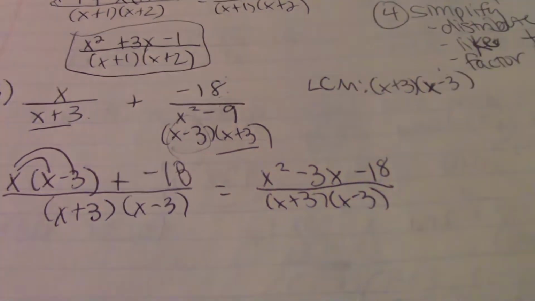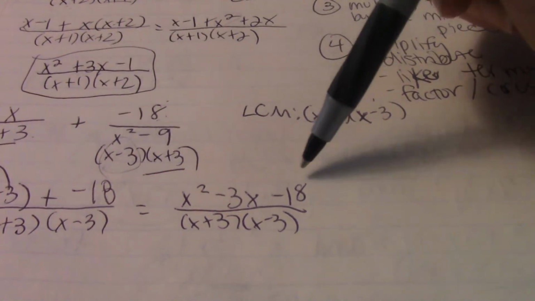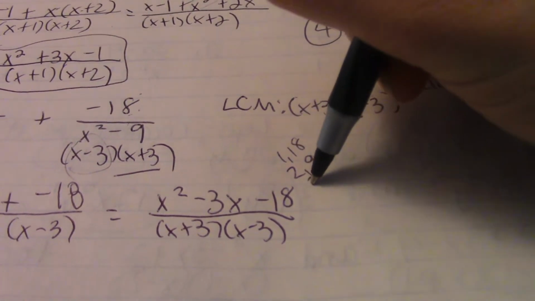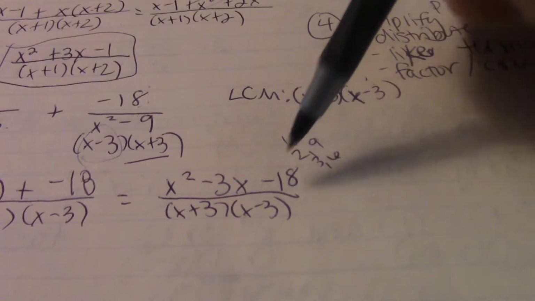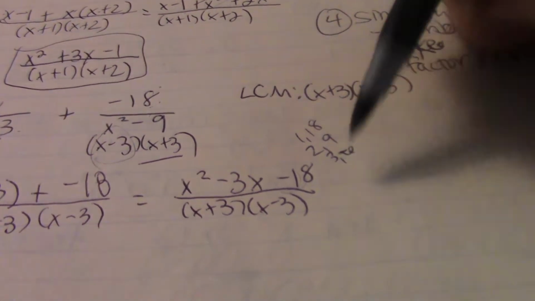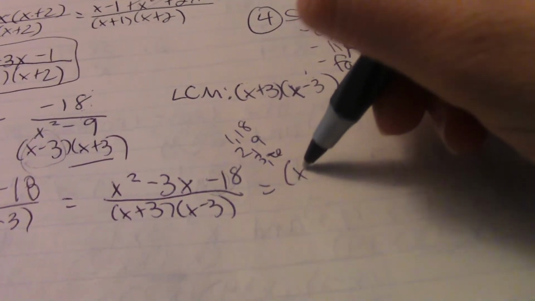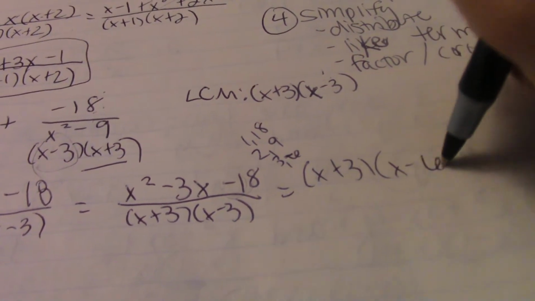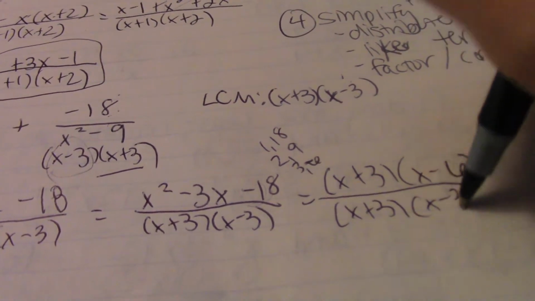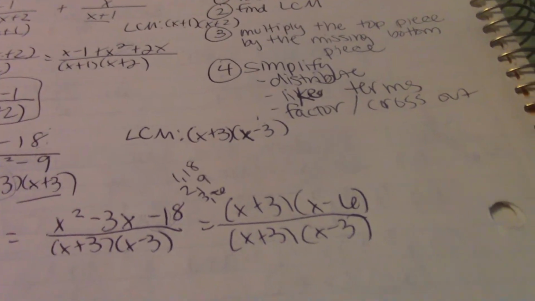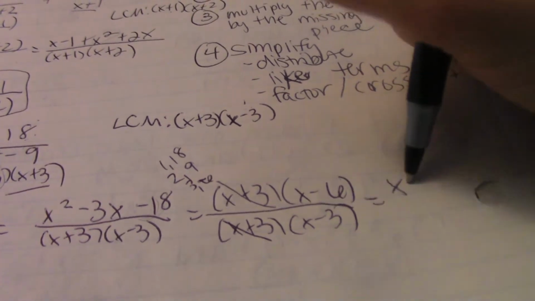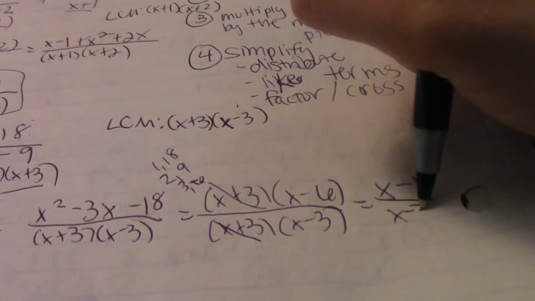x minus 3. This numerator, the top, however, can be factored. Factors of 18 are 1 and 18, 2 and 9, 3 and 6. Which one adds, or in this case subtracts because that's a negative. So negative is 3 minus 6. So x plus 3, x minus 6, and the bottom was x plus 3, x minus 3. Anything the same? Yes, this one and this one. So our final answer is whatever is left over, x minus 6 over x minus 3.